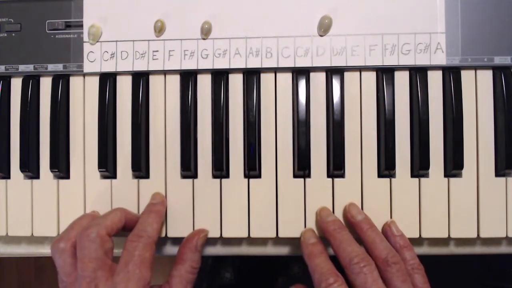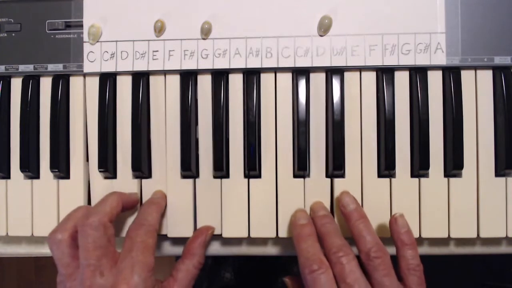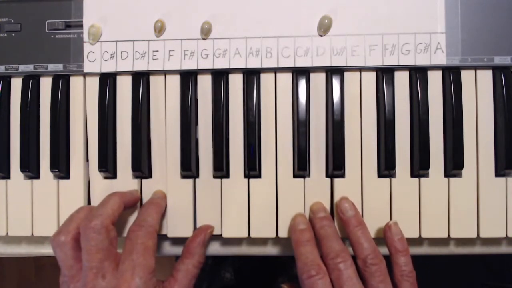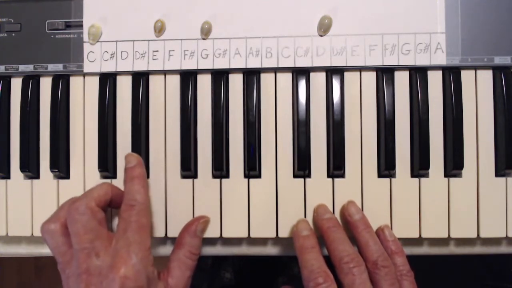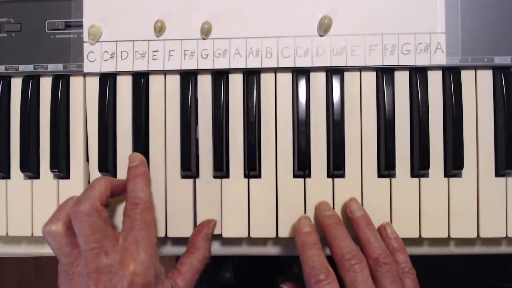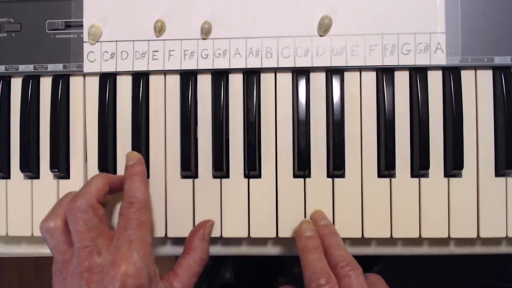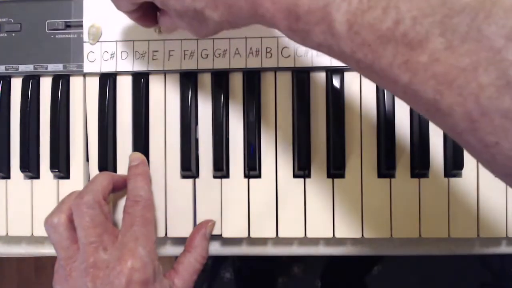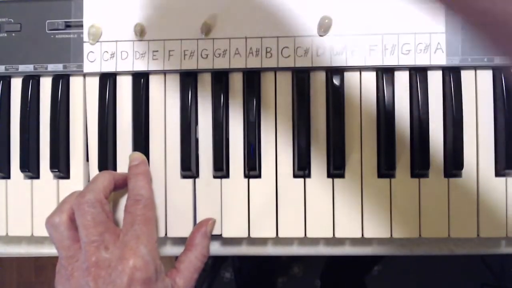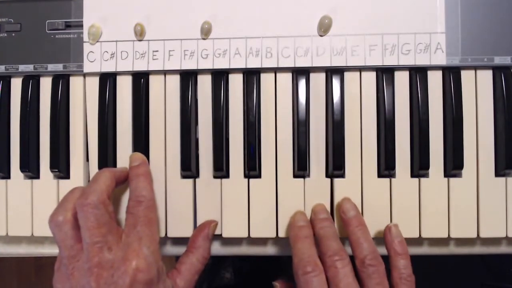How about now, instead of playing the C major add 9, I want to play the C minor add 9. Well, all I have to do for that is to change from the major third to the minor third. So I'm going to play this note, and that gives me my C minor triad, to which I add the D, the 9, and I've got C minor add 9. I'll just move this down here so we know we've got a record of that. C minor add 9.